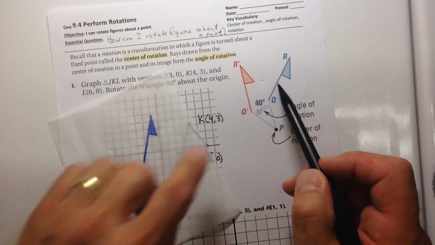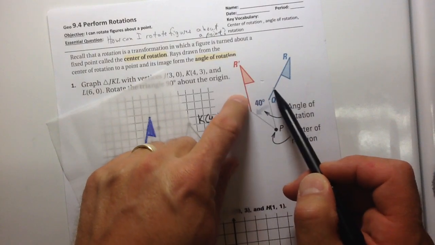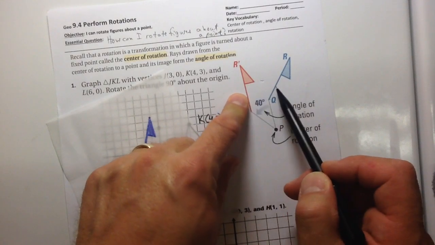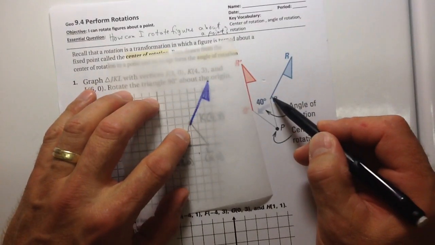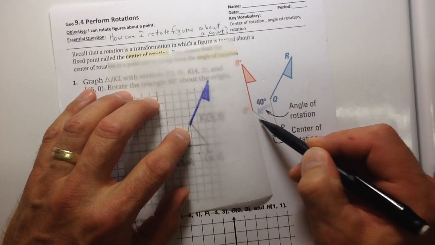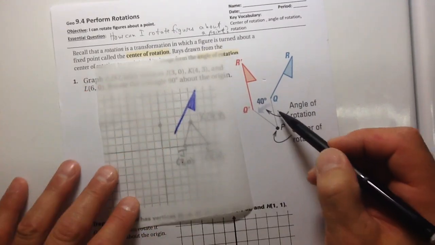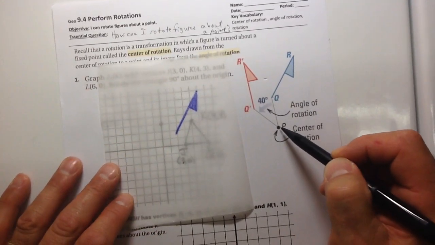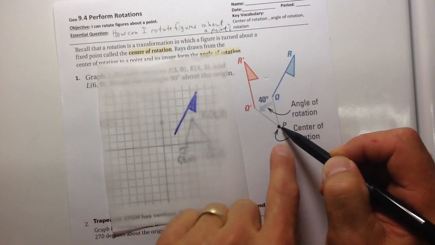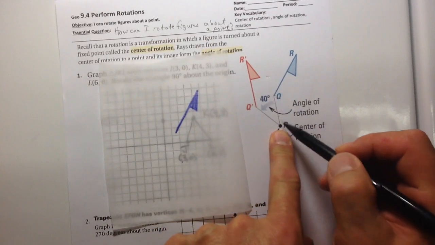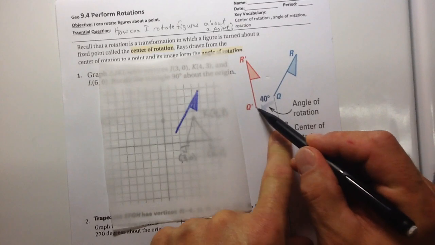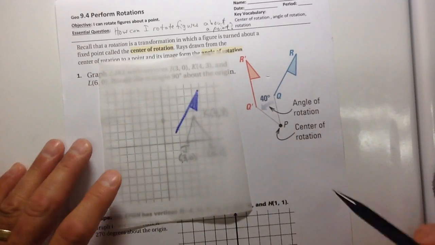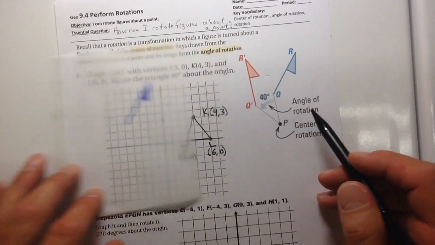So you might be tempted to think, okay, my angle of rotation is some angle between these two. No, that's not the case at all. You know what though? I bet if you were to extend these, I bet that would be 40 degrees. But the angle of rotation that we're measuring is going from the center of rotation to the pre-image. That's one ray. The other ray is the center to the image. That is your angle of rotation.